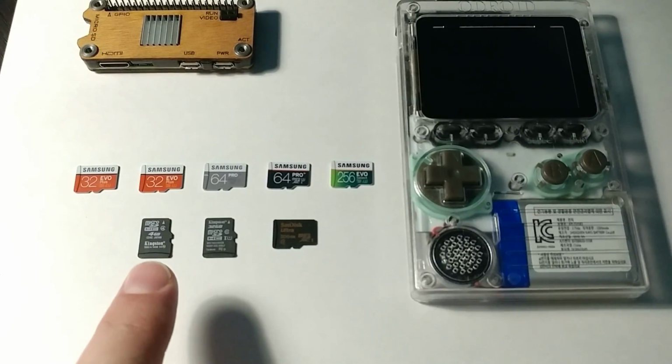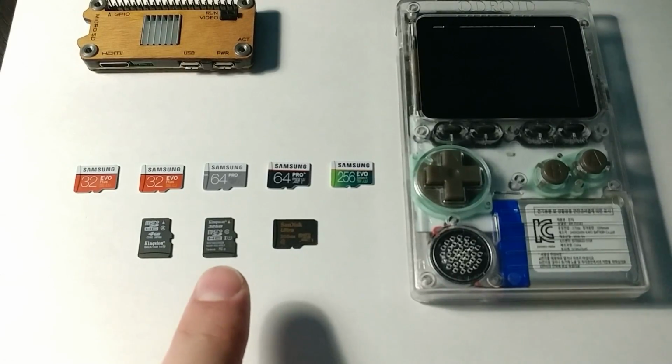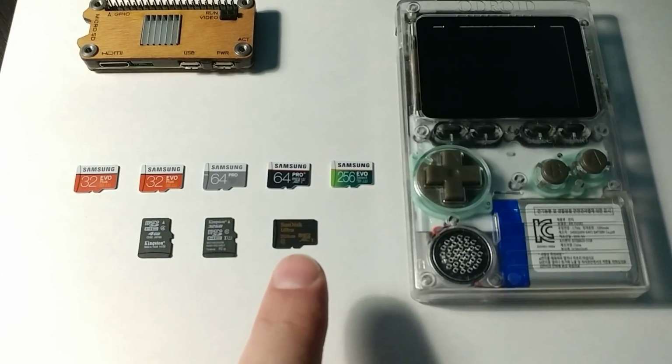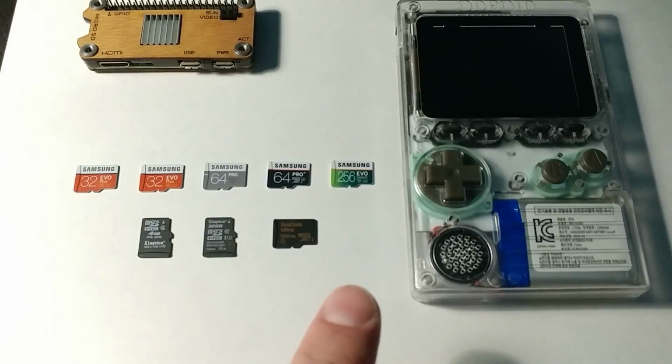The 4 gig Kingston here is what I've been using for my ODROID-GO, as well as the 32 gig Kingston here for testing. And this SanDisk Ultra 200 gig is a card that I just keep around for various testing with different things. But I have tested all of these cards on the ODROID-GO. They have all successfully been able to update firmware without any issues.